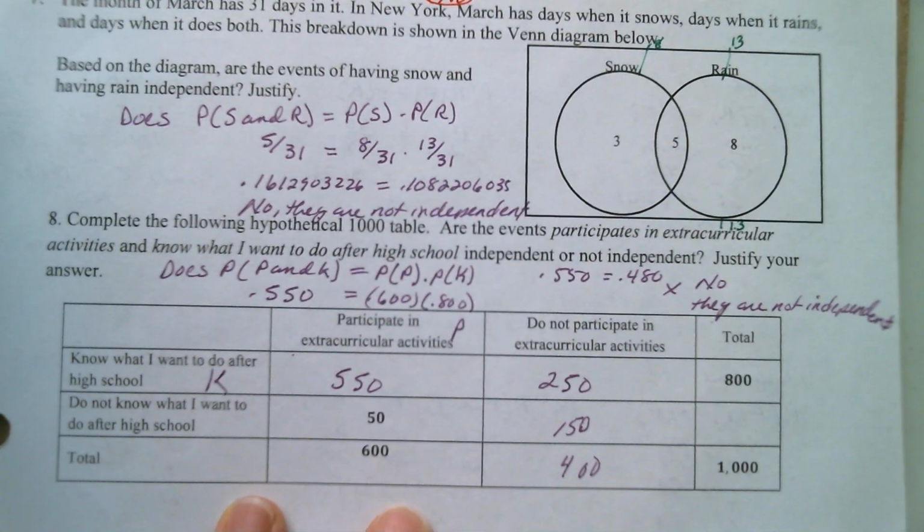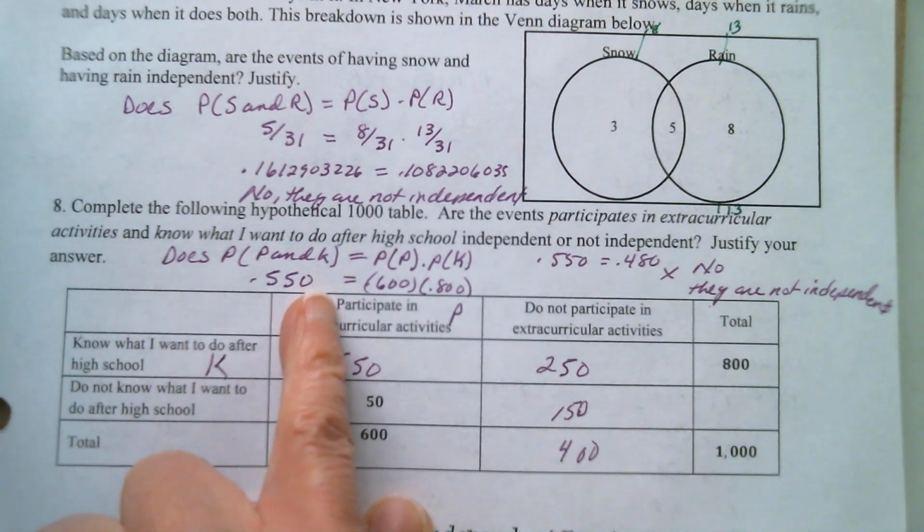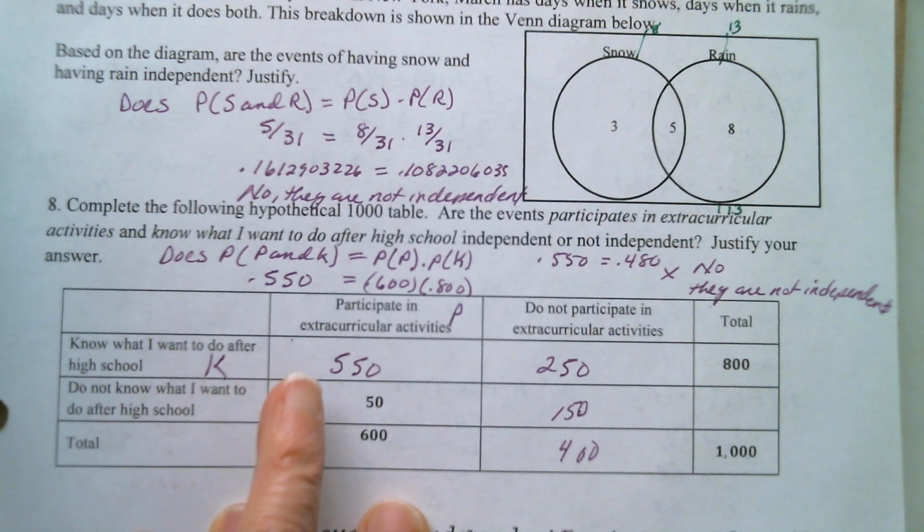And then similarly for number 8, you first had to complete the table. Are the events participates in extracurricular activities and knows what I want to do after high school independent or not independent? Justify your answer. And again, I only showed one of the three ways here. Okay, so first completing the table.